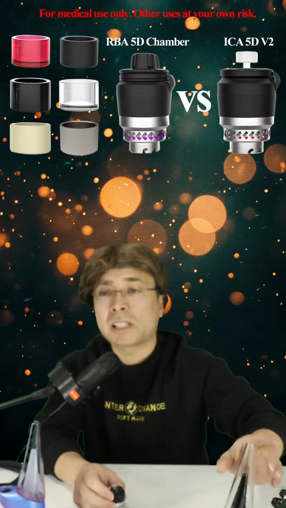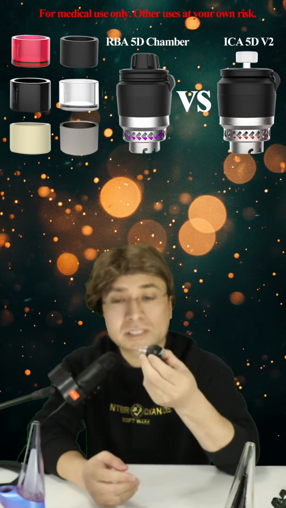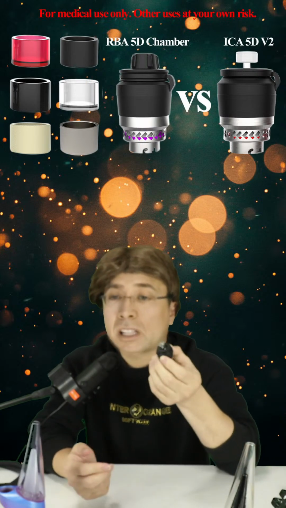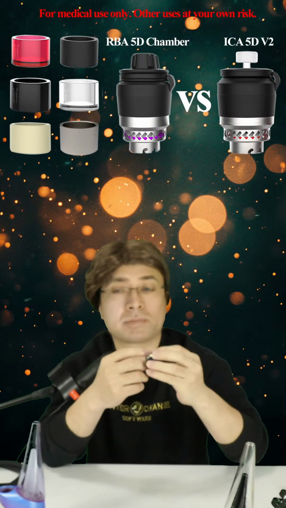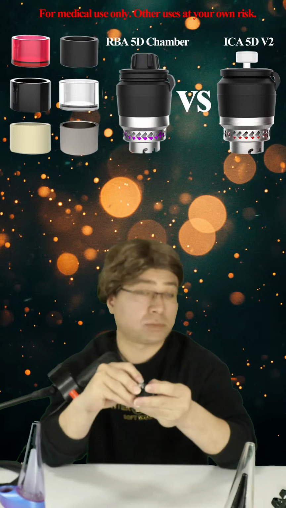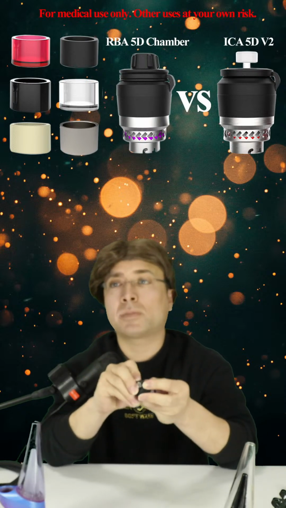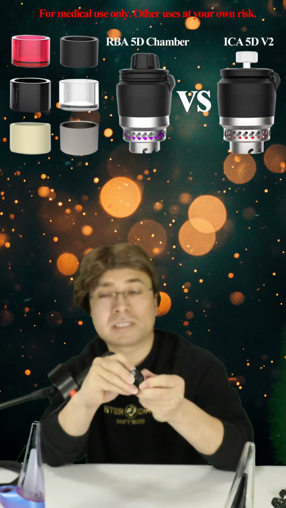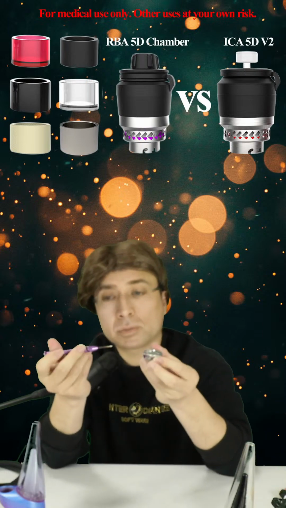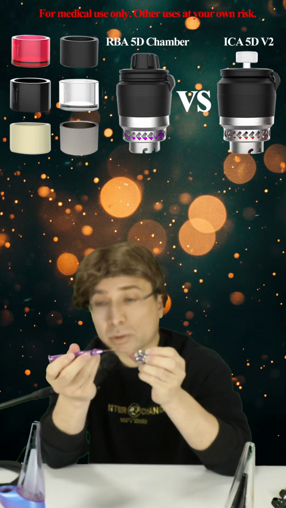Next, I will disassemble this chamber and tell you how to install and rebuild it. First, just take out this silicon housing and use a screwdriver to unscrew the two screws at the bottom.